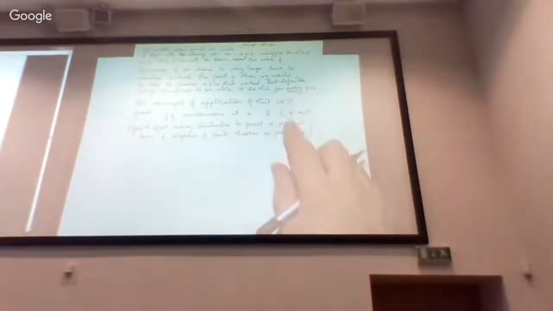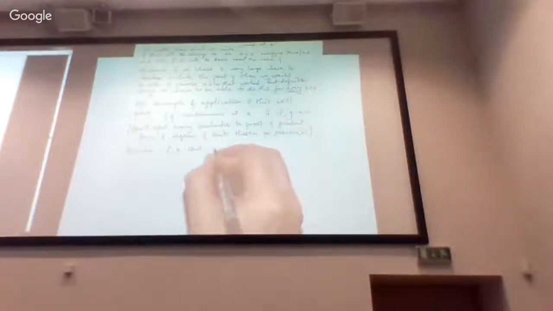So we assume f and g are continuous at a. So I can make use of the formal definition of continuity for both of these functions. So now I want to try and prove that the product function f times g is continuous at a.